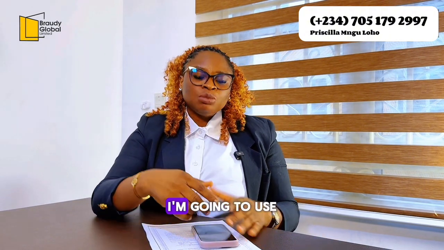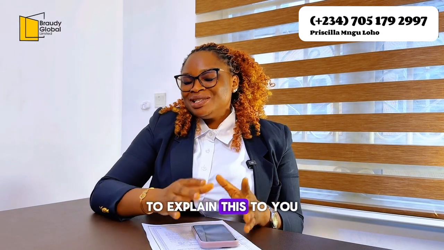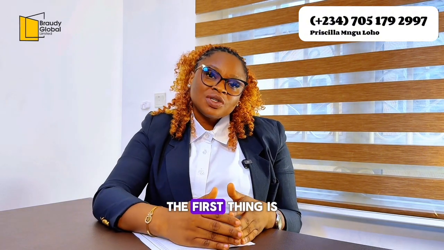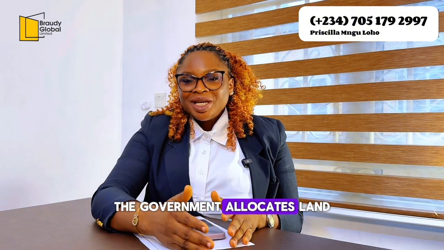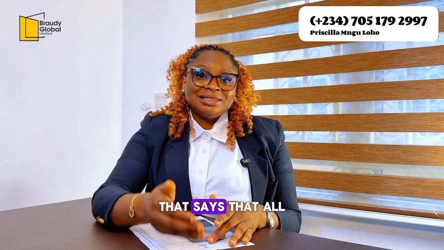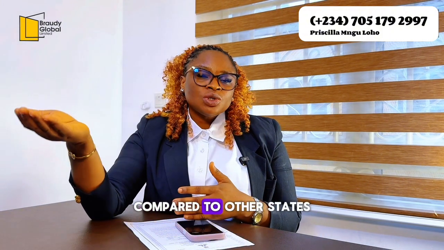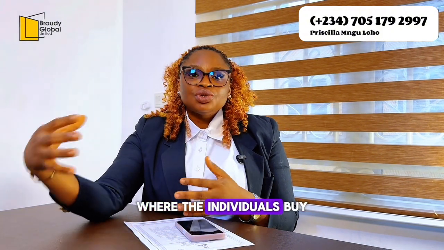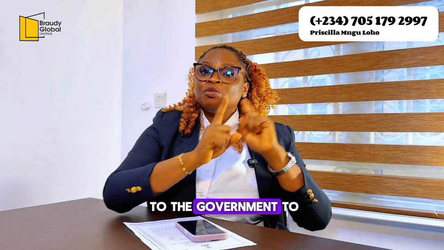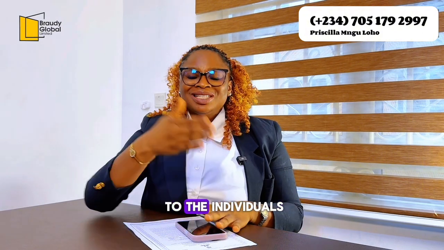To go ahead, I'm going to use the land acquisition process here in the city of Abuja to explain this to you. When it comes to land acquisition in Abuja, the first thing is the government allocates land to individuals. This is as a result of the Land Use Act that says all land in the FCT belongs to the government, compared to other states where individuals buy land from family, communities, chief heads, and then take it to the government to be registered. In the case of Abuja, the government allocates land to the individuals.